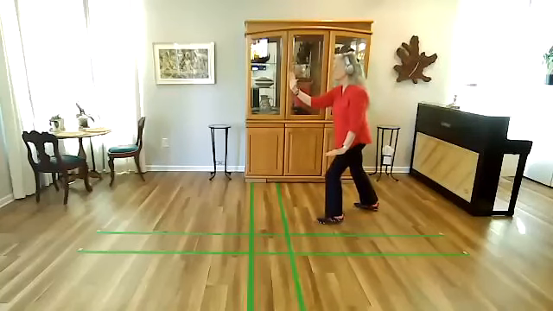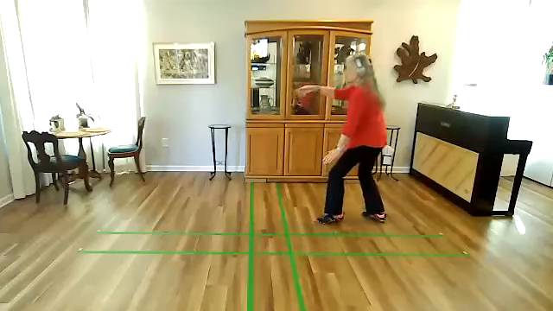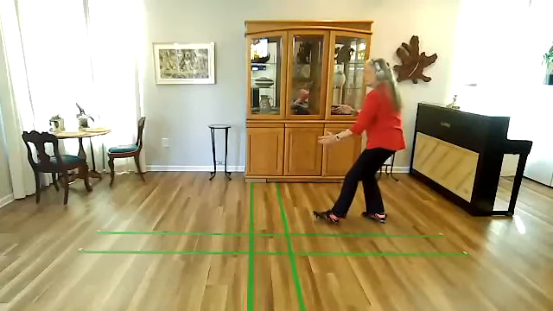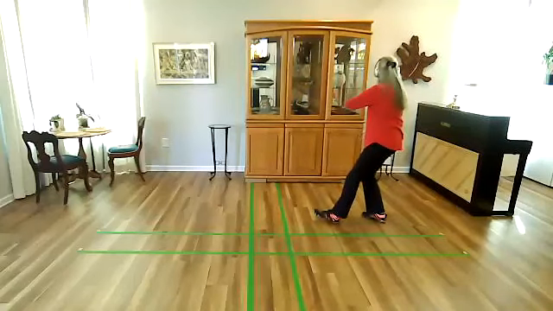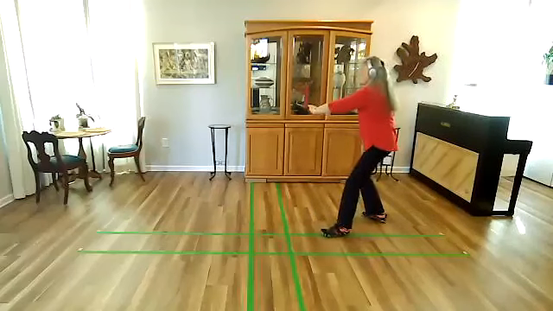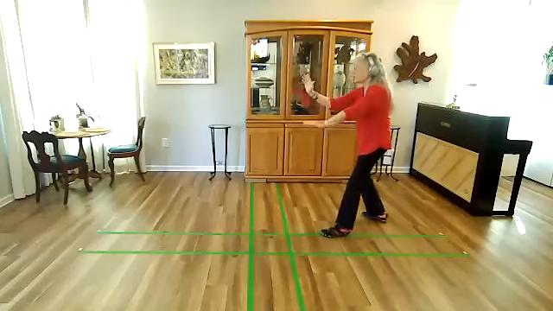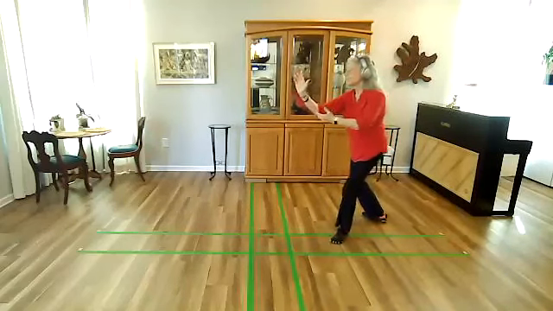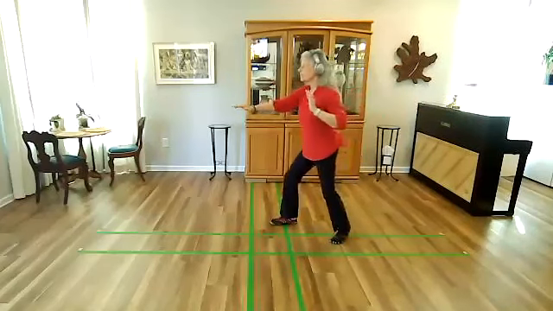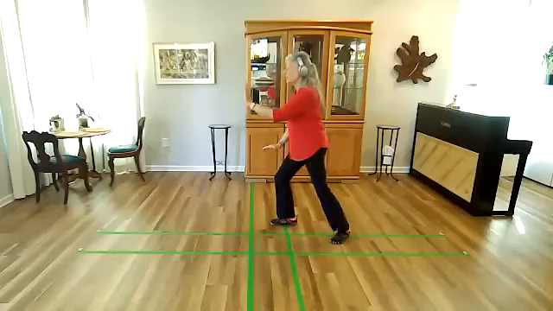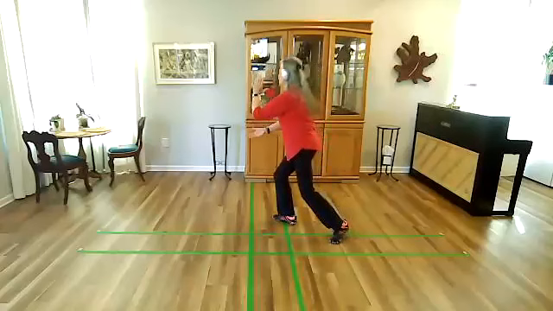Hand strums the lute. Left brush knee and push. Right brush knee and push. Left brush knee and push.